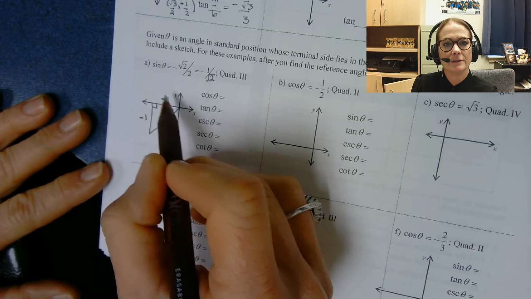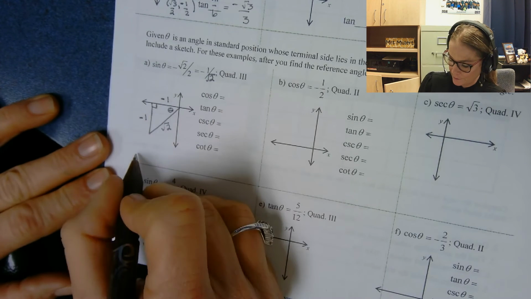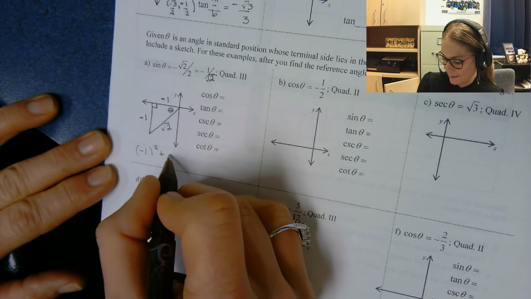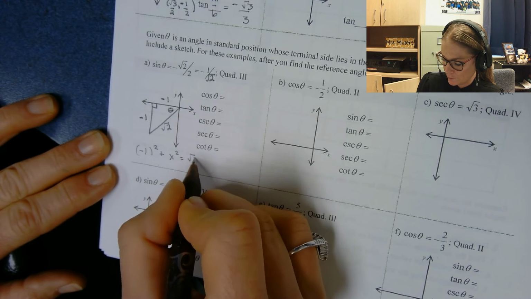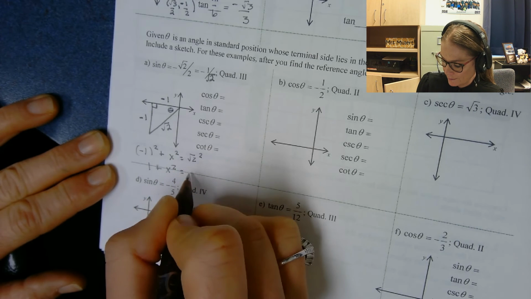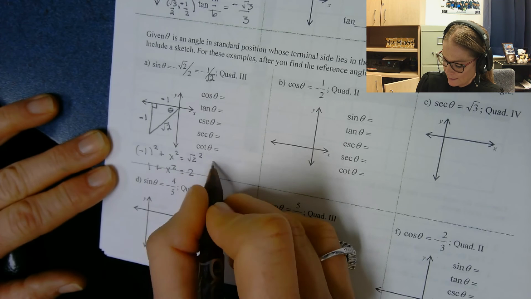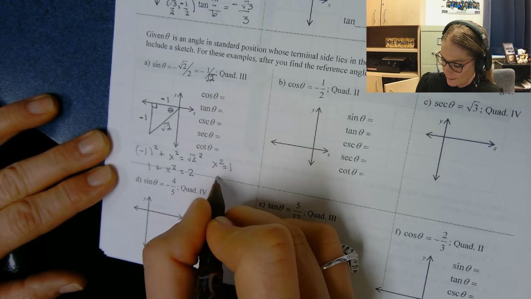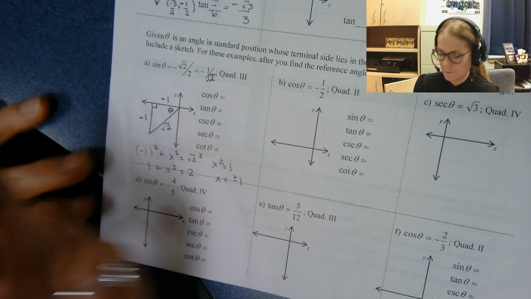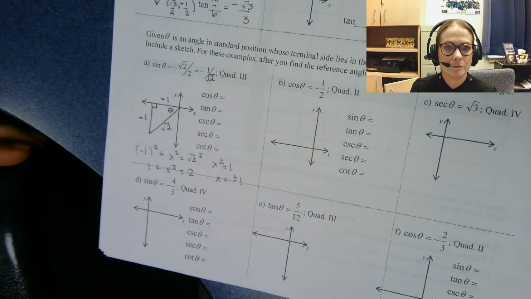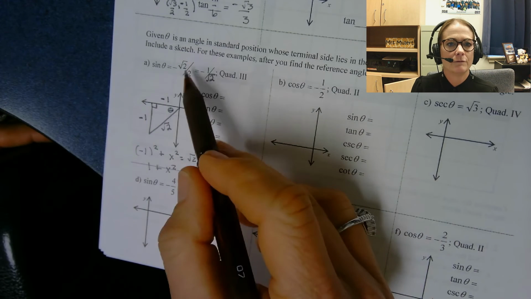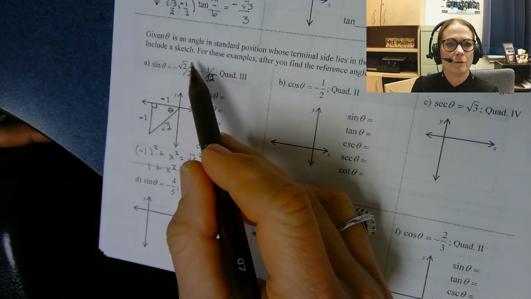If you needed to use the Pythagorean theorem, you certainly could. You could say -1 squared plus x squared equals √2 squared, which is 1 plus x squared equals 2. So subtract that, x squared is 1, x is plus or minus 1. And since we're in quadrant 3, it would be -1 because it's left. Otherwise, you just kind of know that's the 45, 90, the pi over 4 there.